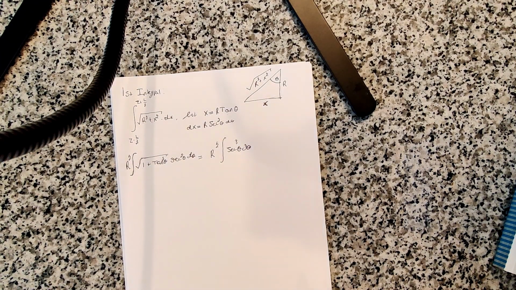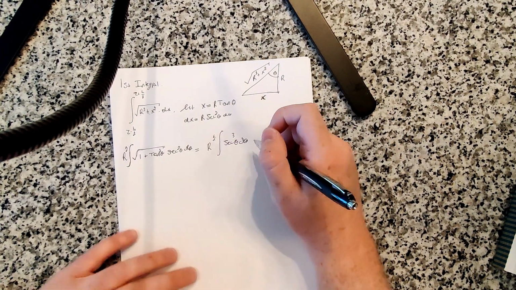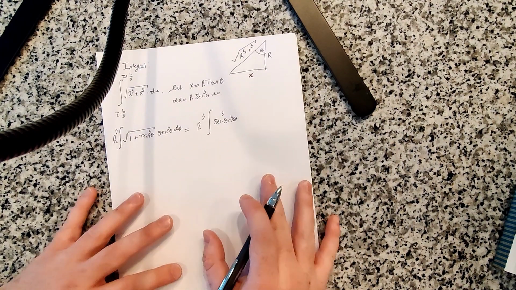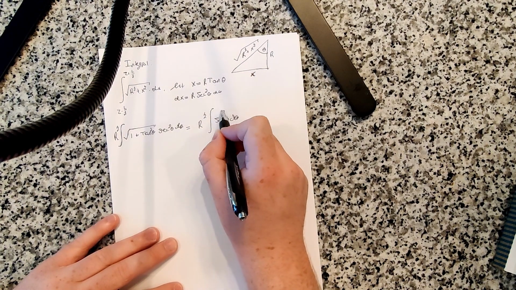Now, there is a handy formula for doing trig integrals. So when you have secant to the nth power of theta, or sine to the nth power of theta, tangent to the nth power of theta, there are these formulas that are handy when you have these nth powers of these trig functions. They're called reduction formulas because they essentially help reduce the power here.